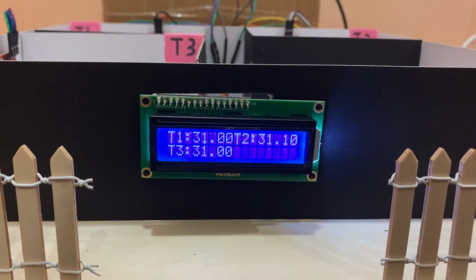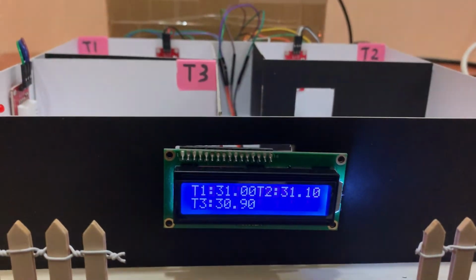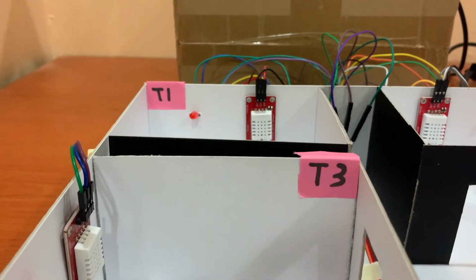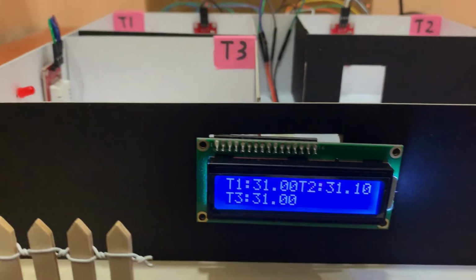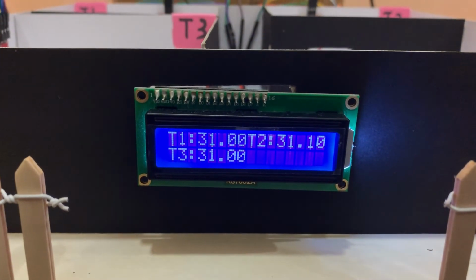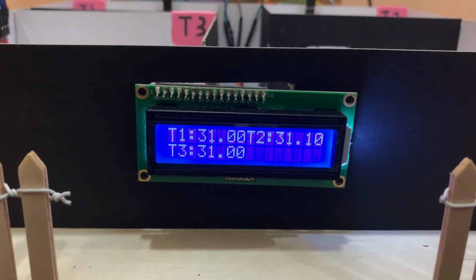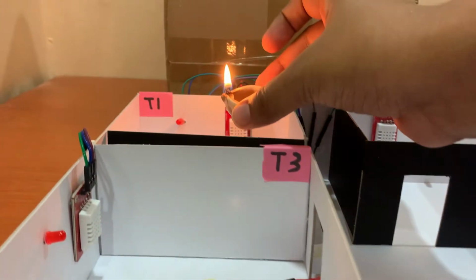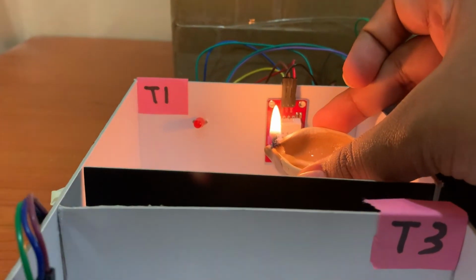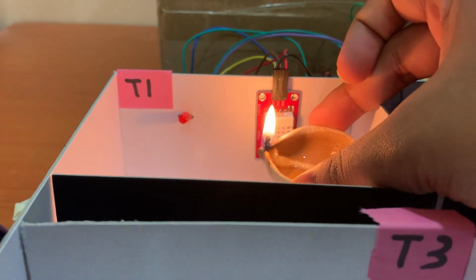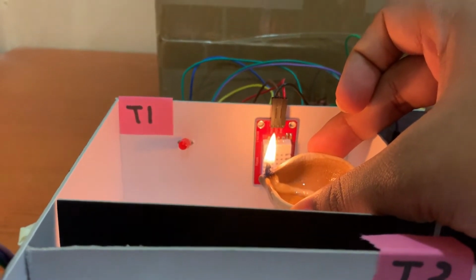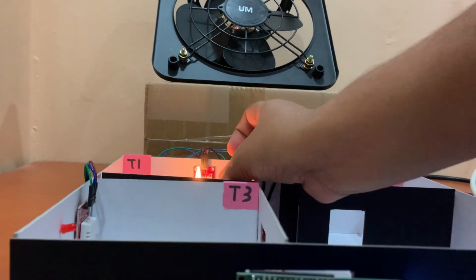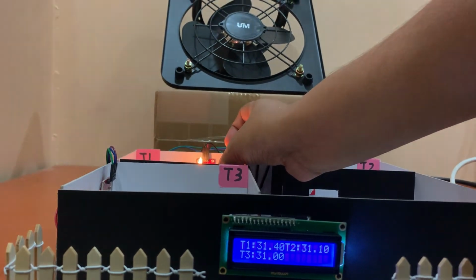Firstly, we'll demonstrate on T1. T1 is known as temperature 1, and in this house model it represents the kitchen. When T1 reaches 35 degrees Celsius, the exhaust fan will activate and the LED will turn on. Now let's apply some heat to the temperature sensor. As you can see, the LED is turned off and the exhaust fan is turned off because the temperature is still below 35 degrees Celsius.